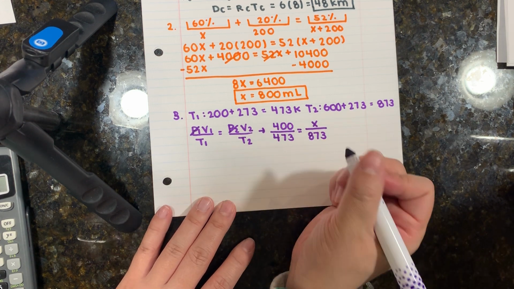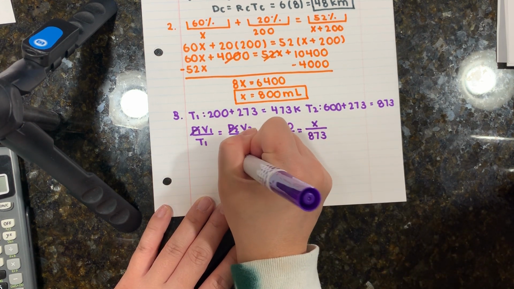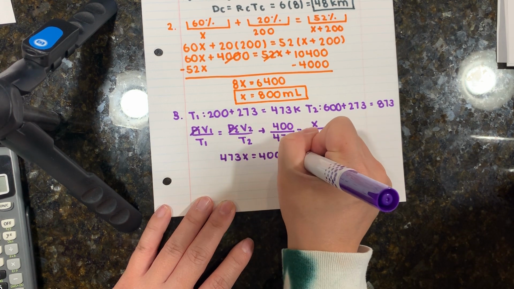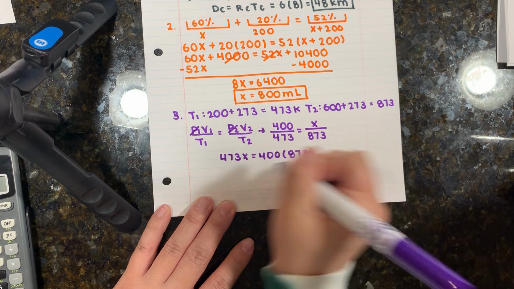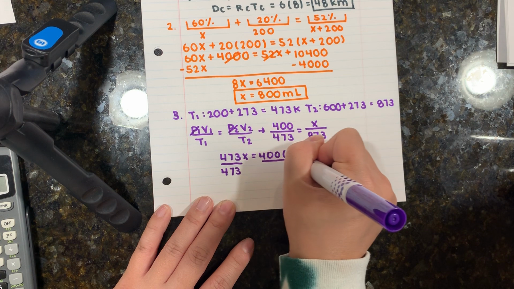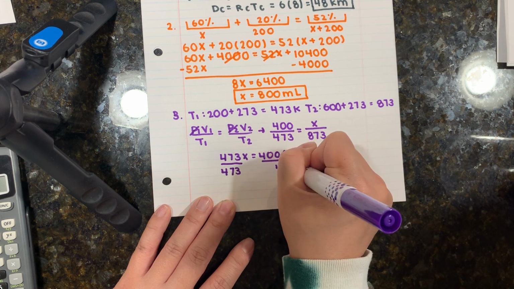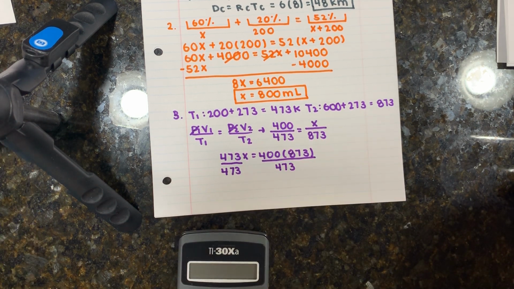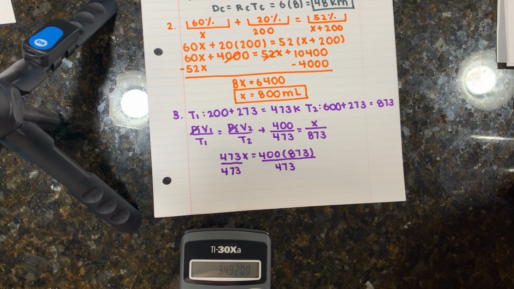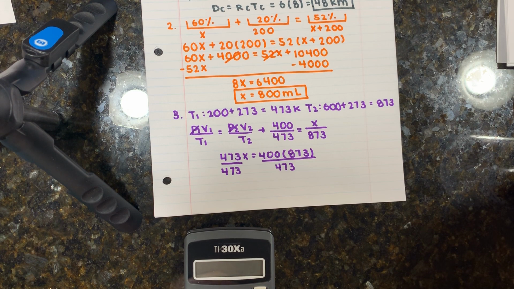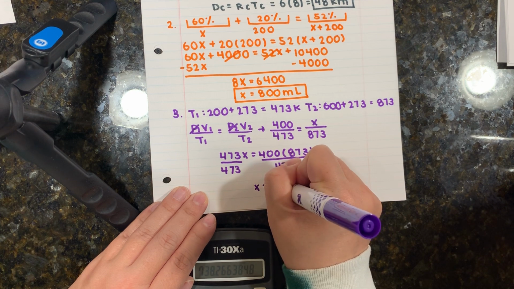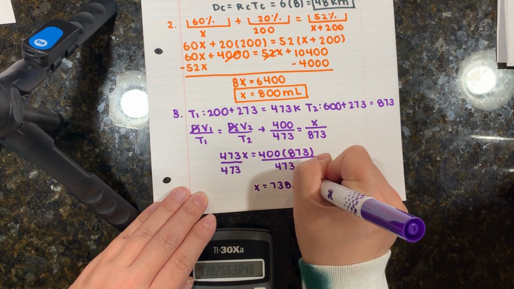So now you're going to cross multiply. So it would give you 473x equals 400 times 873. And then divide by 473. So we have 400 times 873 divided by 473. And we do get a decimal number, so x is going to be equal to 738.27.